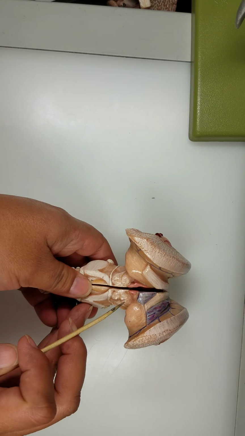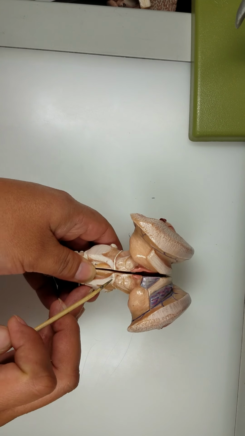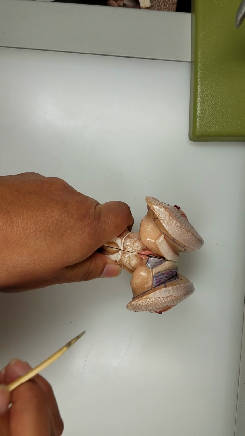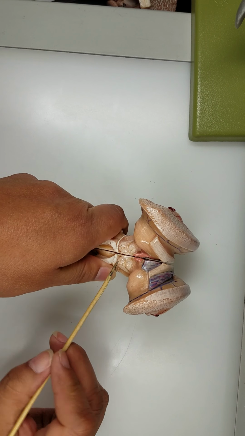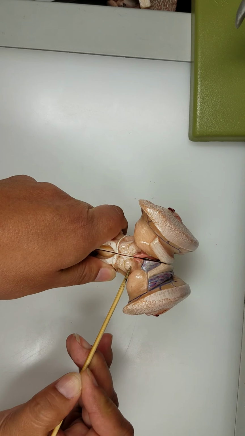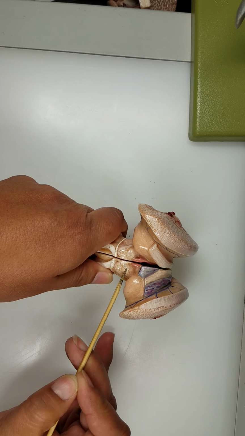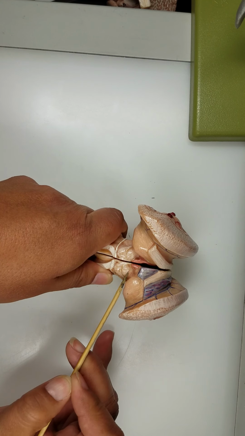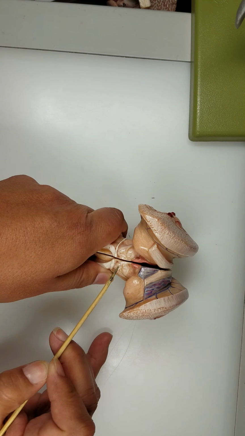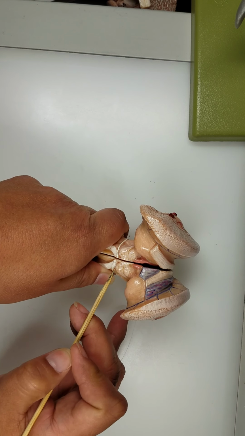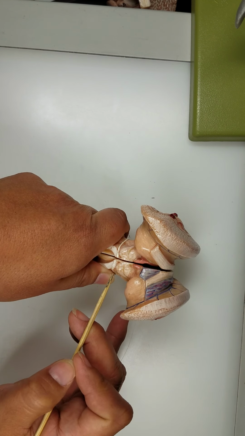And then this is your corpora quadrigemina. I just like to say corpora quadrigemina, but you can also call it the tectal plate. But remember that it has specific parts to it, including this here, which is going to be the superior colliculi. Colliculus would be singular, but these are your superior colliculi, and here are your inferior colliculi. So one of my favorite things to say is the superior and inferior colliculi of the corpora quadrigemina.